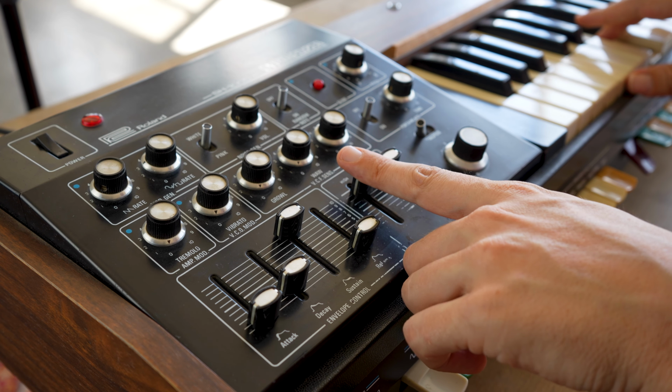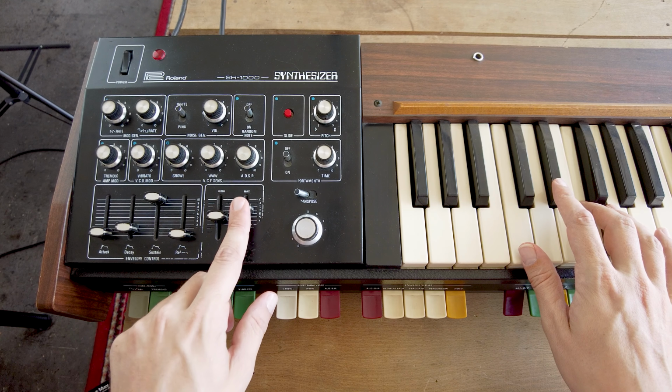Just sounds really cool. As you'd expect, you lose a lot of bass with the resonance, but get some nice harmonics here.